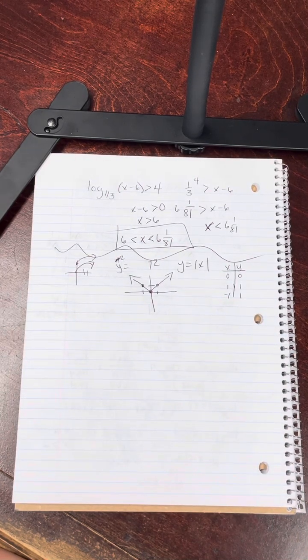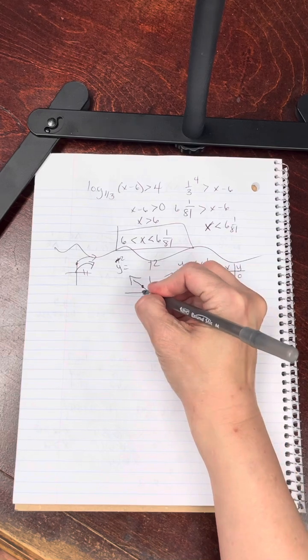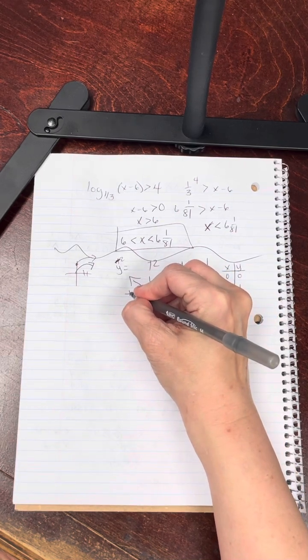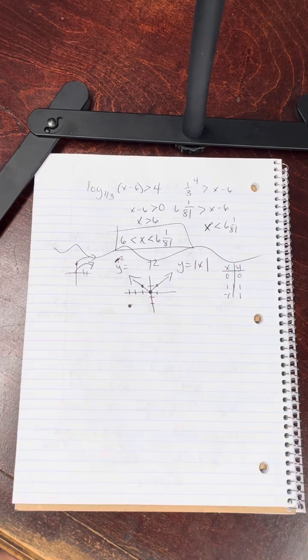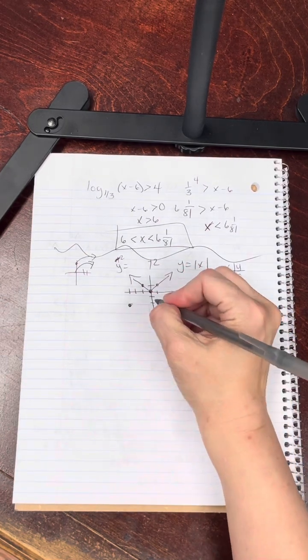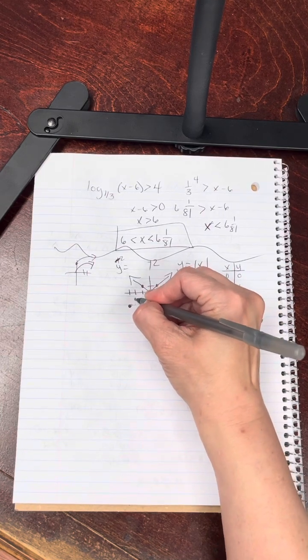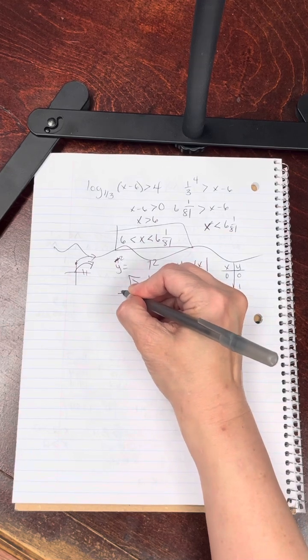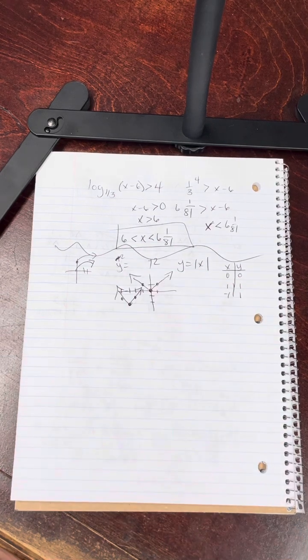Now, graph that function. Then change the equation to shift the graph 3 units to the left and 2 units down. So now the start is going to go 1, 2, 3 units to the left and 2 units down. So now the start of that V has moved to here. And then I know that it's still like 1 over 1 up. So I could do the same thing, 1 over 1 up, and mirror image to the other side. Okay, and then draw my V. Then graph the new function.